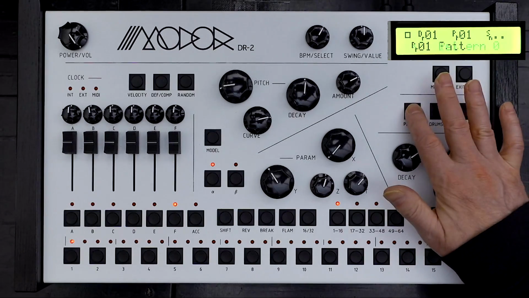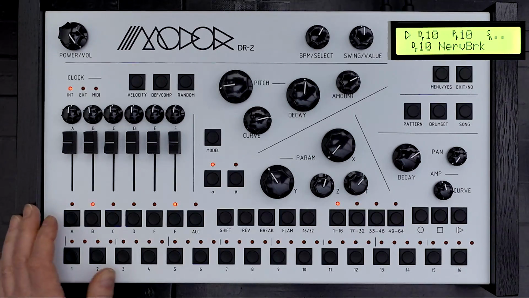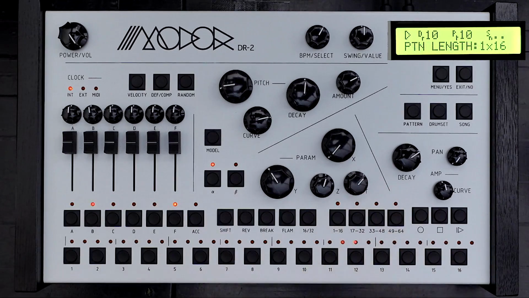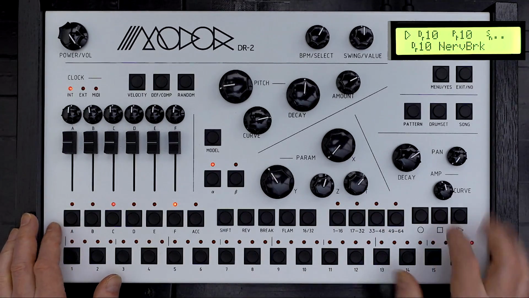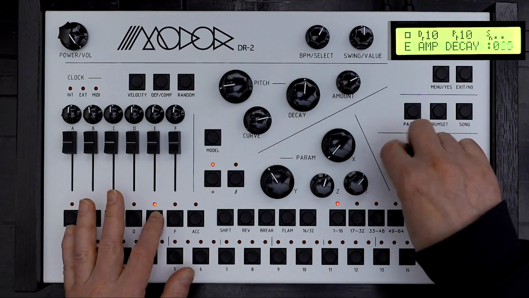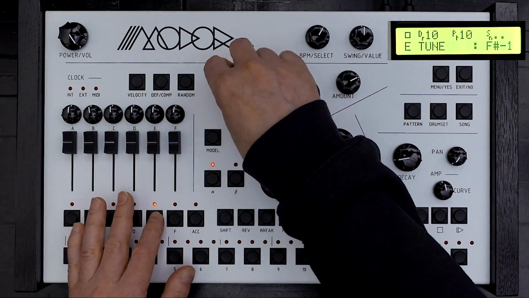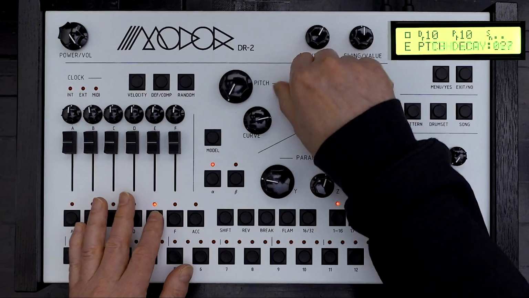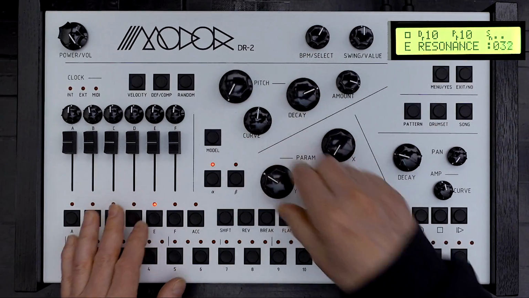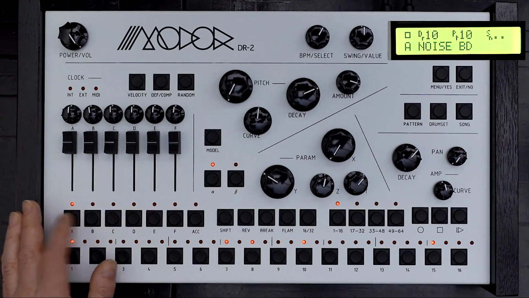So after having loaded various patterns and drum kits, that 1 bar. There you are. Not really a great fan of that. There we are. Take that.